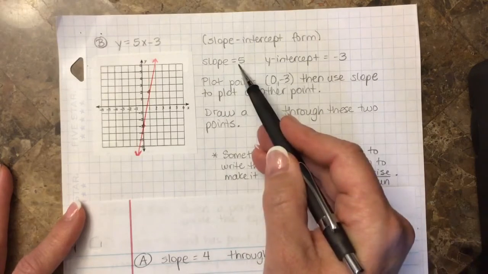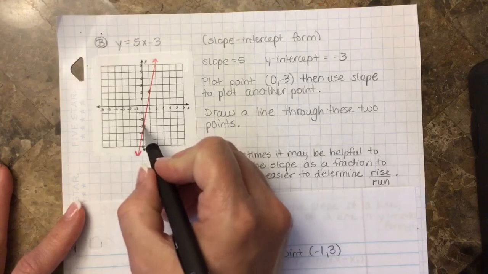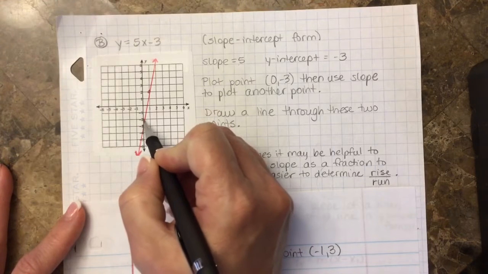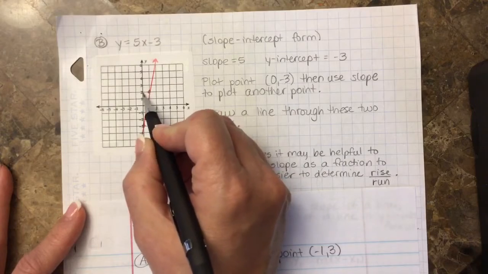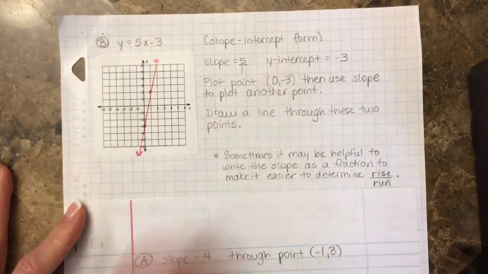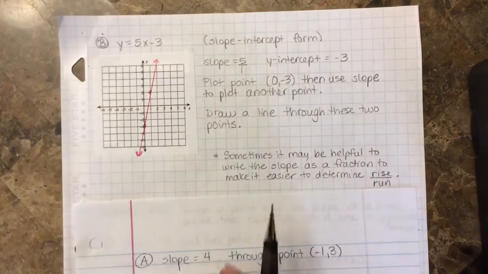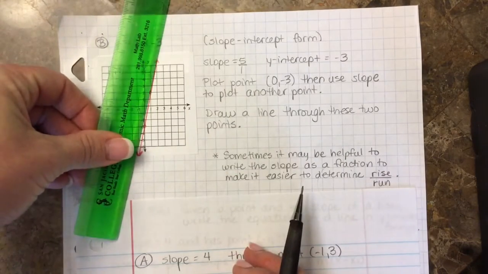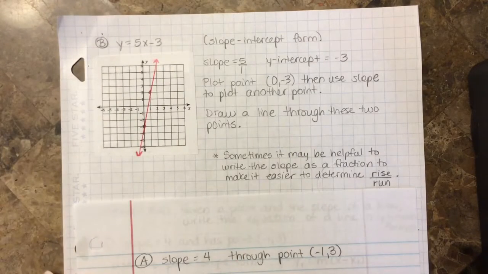And then we use our slope, and we're going to rewrite it as a rise over run as a fraction. So 5 is the rise, so positive 5: 1, 2, 3, 4, 5. And then run is 1, because we can rewrite the slope as 5 over 1. Now that we have 2 points, we use a straight edge and draw a line through those points, connecting those points, and that would be your graph.